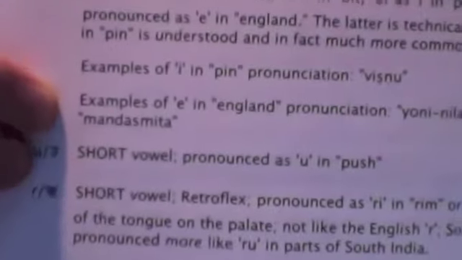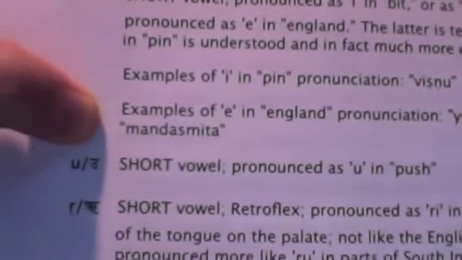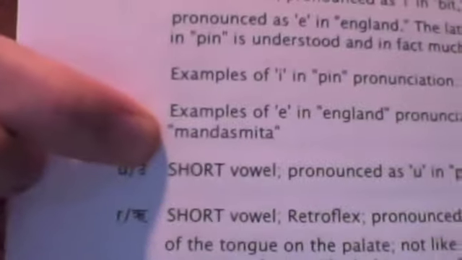An example of the E as in England pronunciation of the short I. And the Sanskrit example there is Yoni nilaya yai. And there's actually a couple places there where that short I is found. The most important thing to remember, oh, and there's one more Sanskrit example, Mandasmita, right there. Mandasmita. Again, it's a short I, as in England.